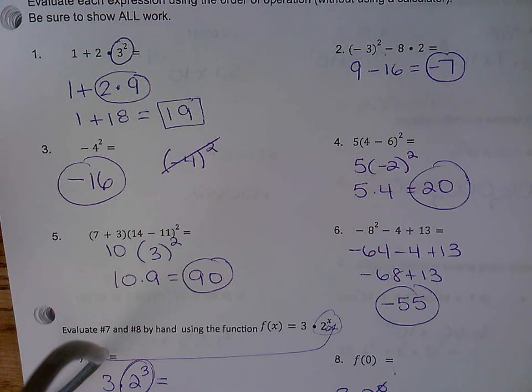Make sure that I didn't make a mental math error, but this one should have been positive 9 minus 16, right? Negative 7. Yeah. And then this one should have been negative 16 together. This would be 5 times, the negative 2 is in parentheses, so 5 times 4 is 20. And then this one was 10. And then this became 3 squared, which was 9. So 10 times 9 was 90.